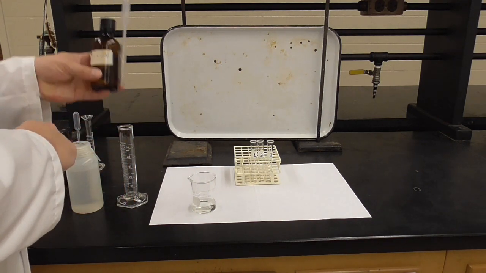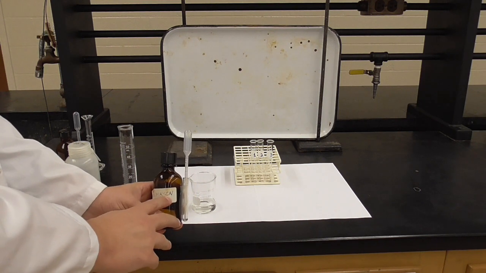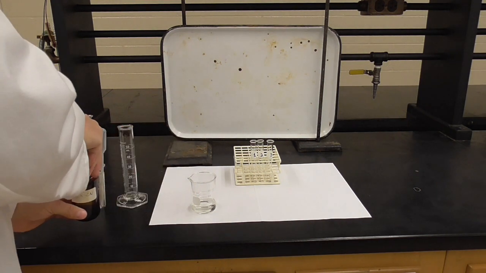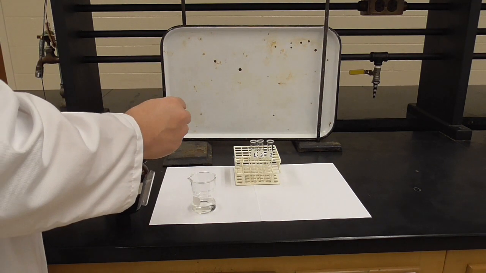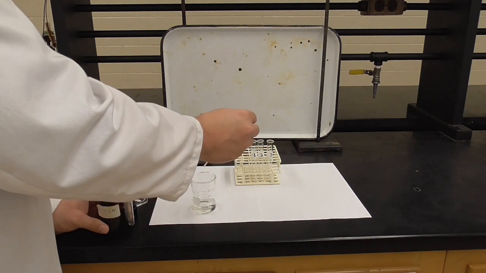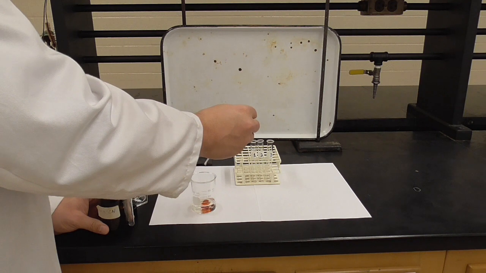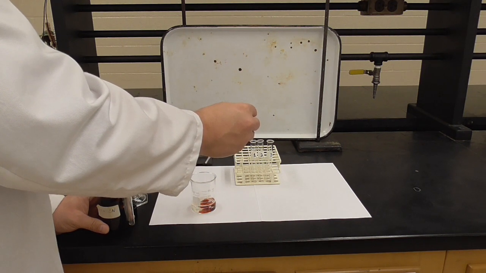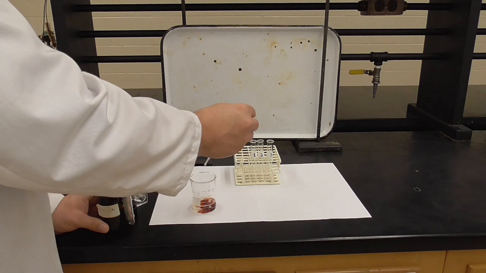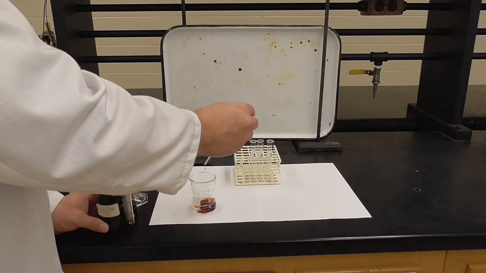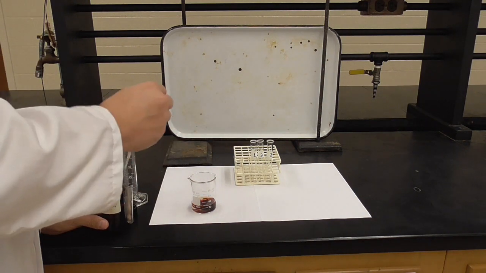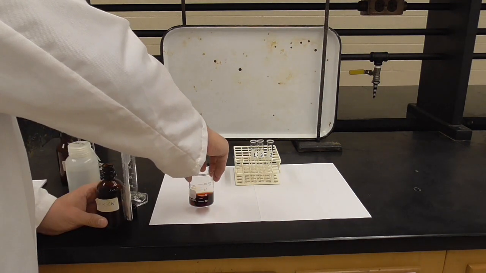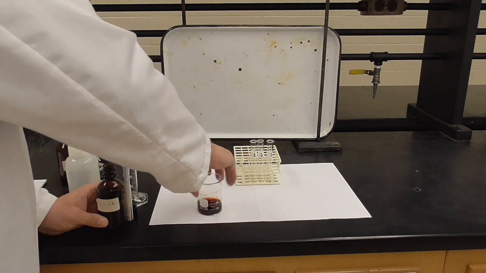The other reactant is potassium thiocyanate, so SCN- is thiocyanate. We're going to add 20 drops of this as well, and then this will create our equilibrium. Mix that up, and note the color.